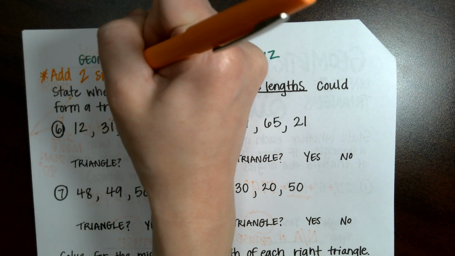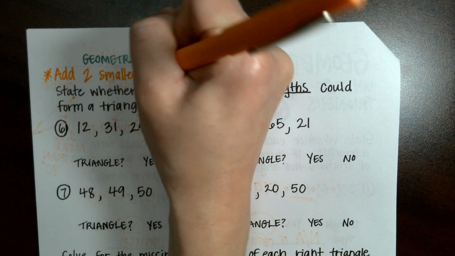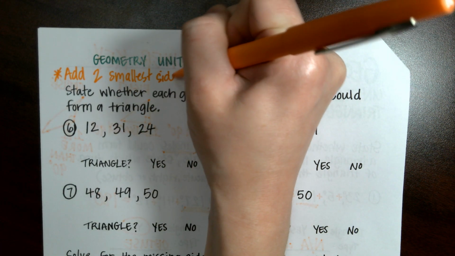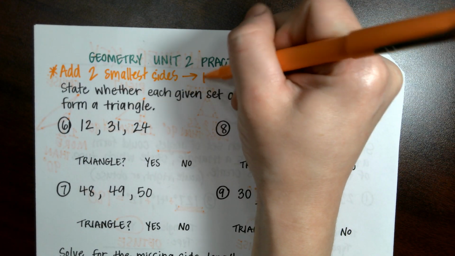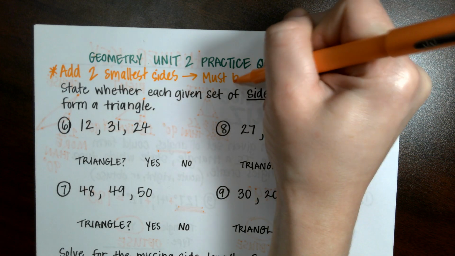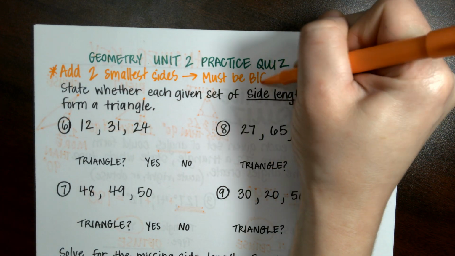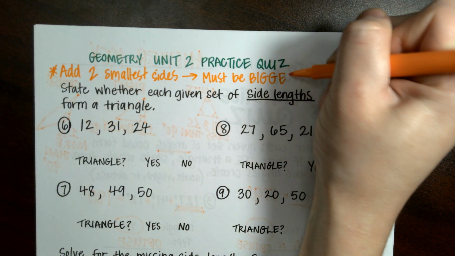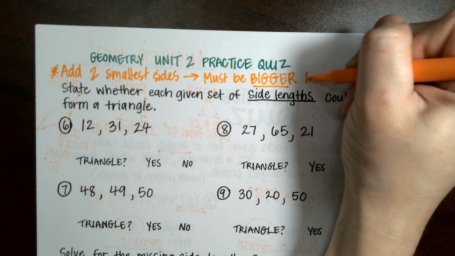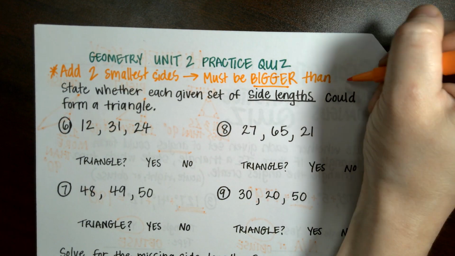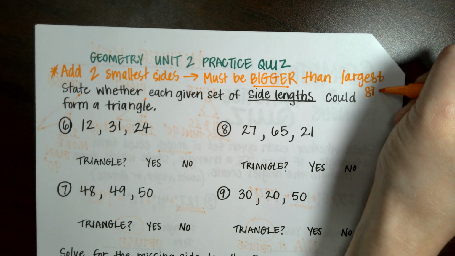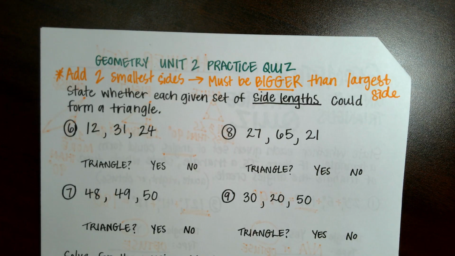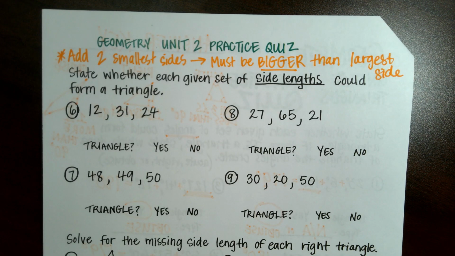Two smaller sides together, bigger than the largest side. What if they're equal to the largest side? Then it's not greater. That's right.